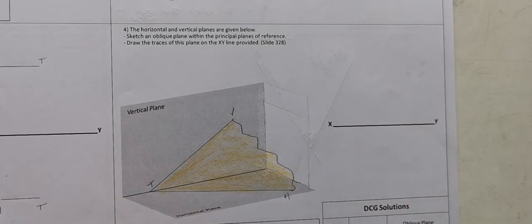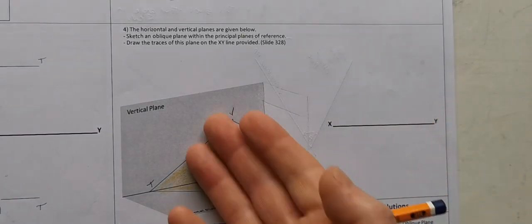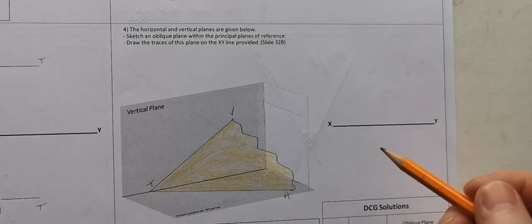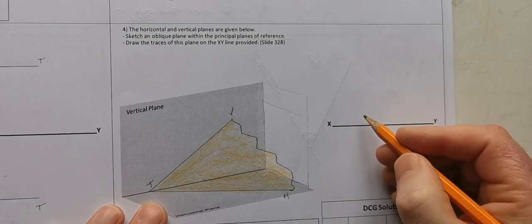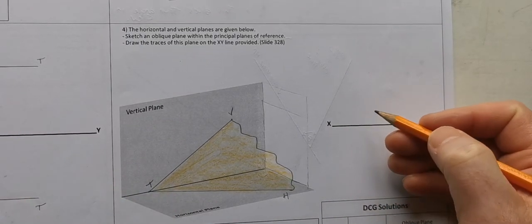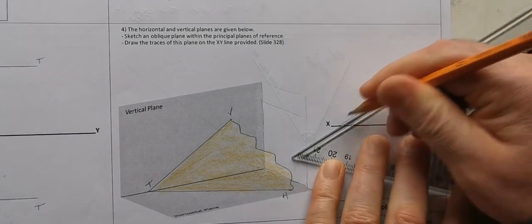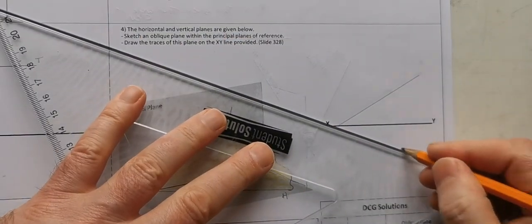Oblique means that it's not vertical, it's not horizontal, it's not simply inclined. It means that it's not aligned or at an easy angle to any of the planes of reference. So our vertical trace is going to look like this, and our horizontal trace is going to look like that.